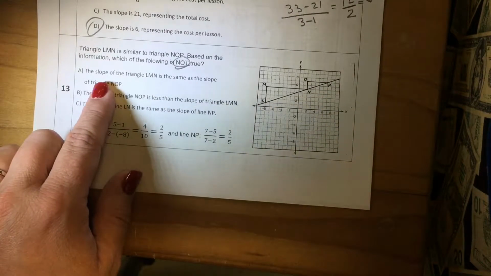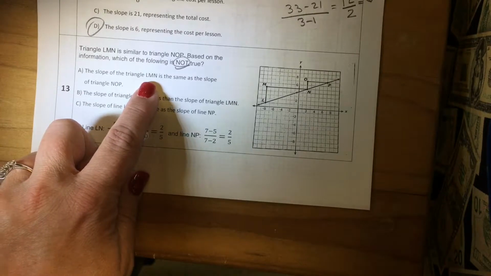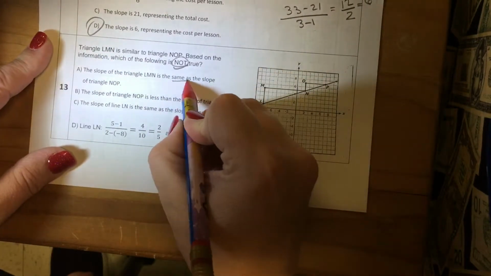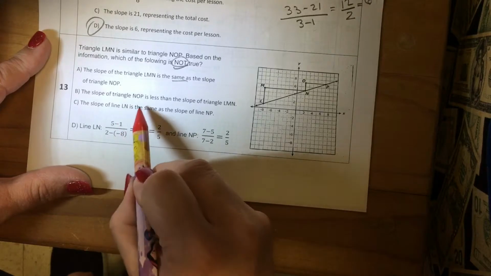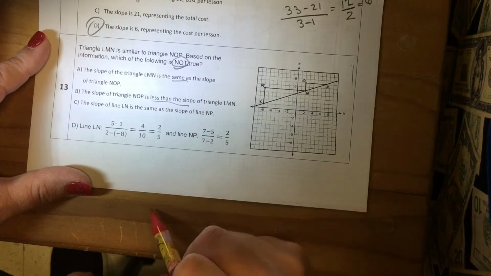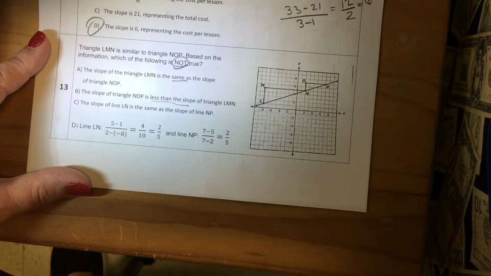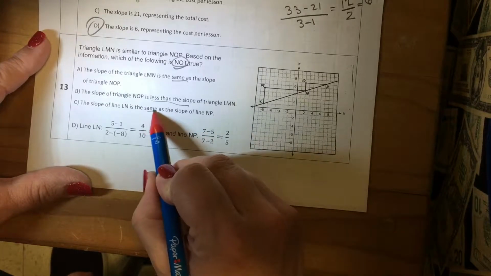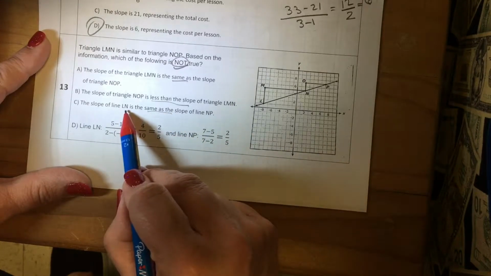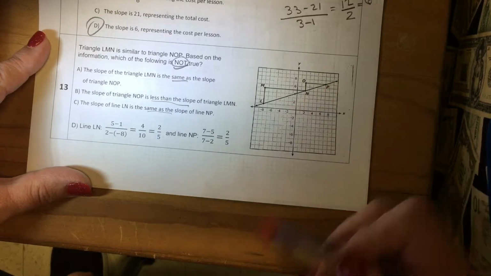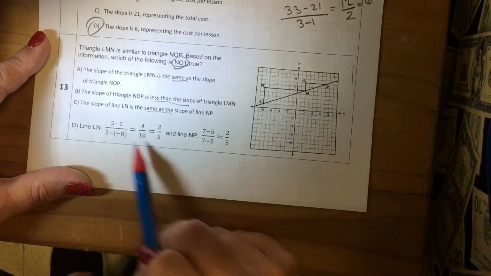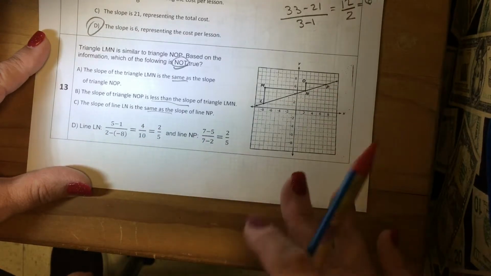So is the slope of triangle LMN the same as the slope of NOP? Or is the slope of NOP less than the slope of LMN? Is the slope the same for line LN as it is for NP? And then I have some algebraic representations.